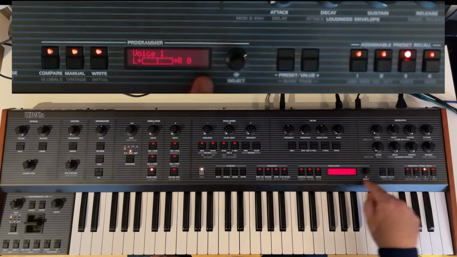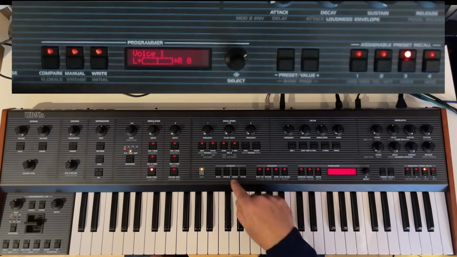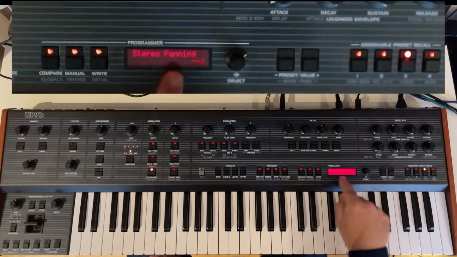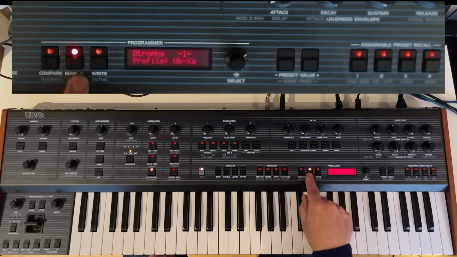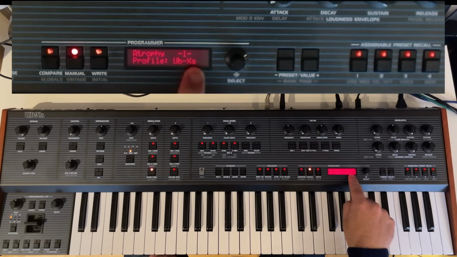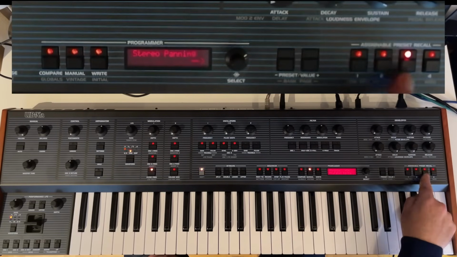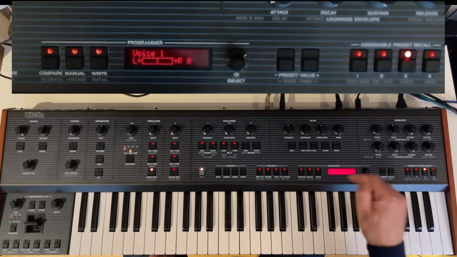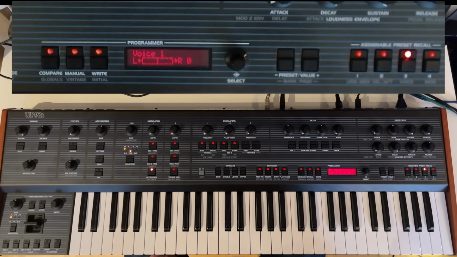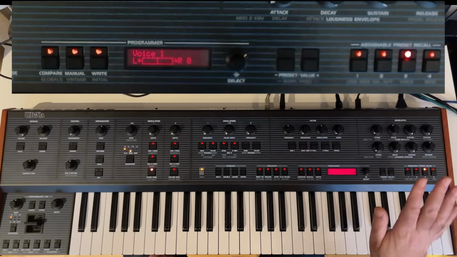Now the thing with this voice panning here is this will be applied to the Atrophy settings which is loaded. For now, I have the profile UB-Xa loaded, and if I alter the panning settings here, this will be applied to the UB-Xa setting. You don't need to save it, so it will stay there.